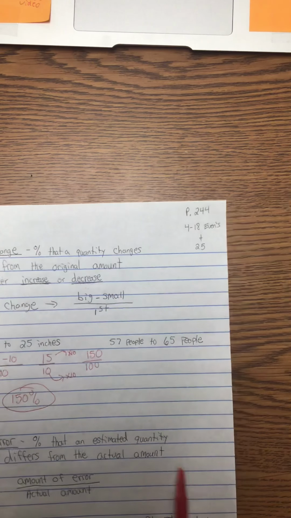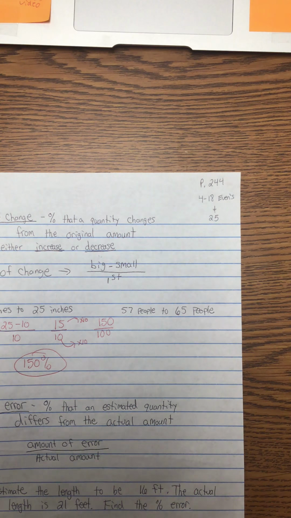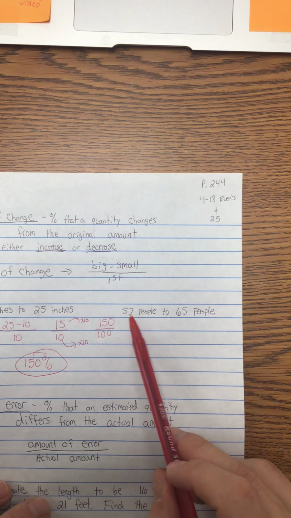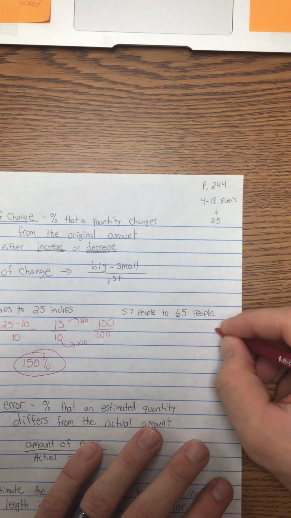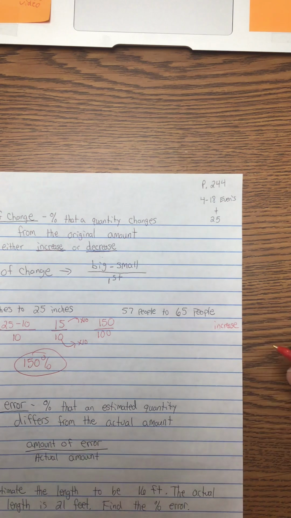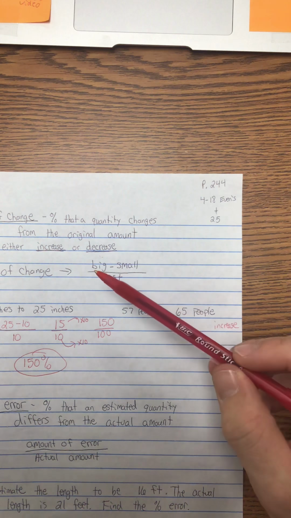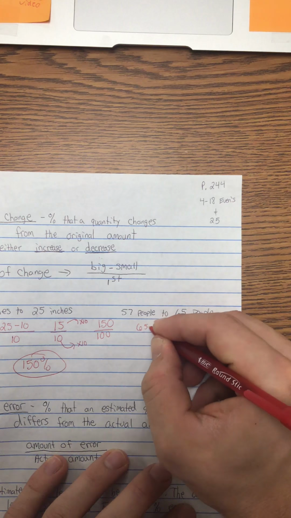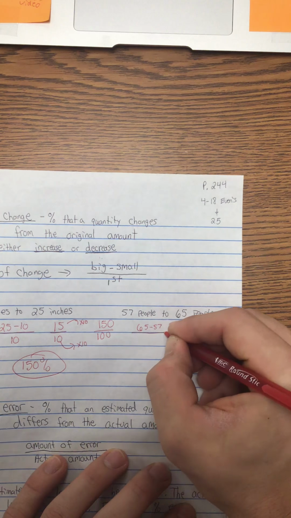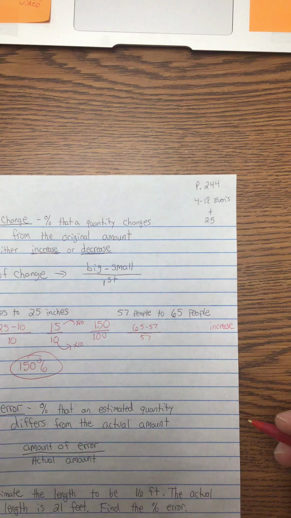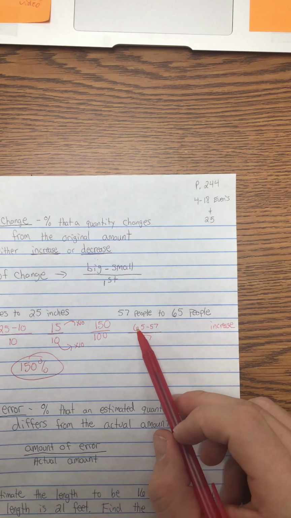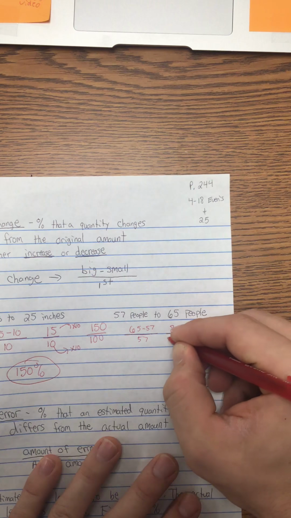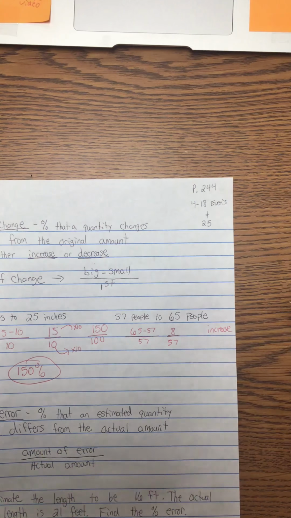All right, next example. Say we had 57 people and we went to 65 people, and I'm going to try to find the percent of change. Once again, if I started at 57 and I went to 65, that got bigger, so this is an increase. Now to find the actual percent of change, I'm going to take my big minus my small again, which in this case I have 65 as my big, 57 is my small, and I'm going to divide it by the first, which was 57. So 65 minus 57 is going to give me 8 over 57. So 8 divided by 57.